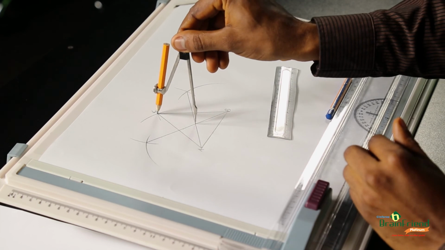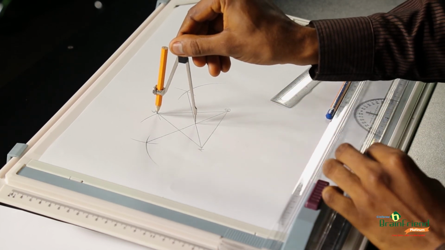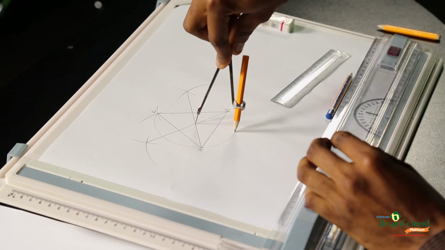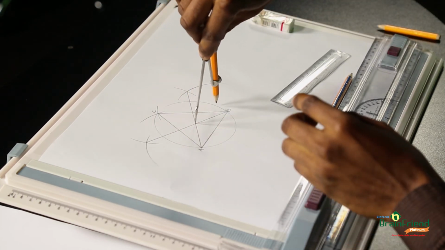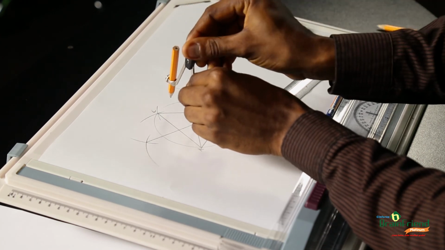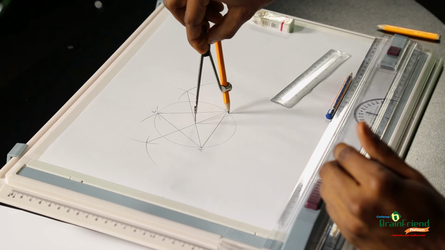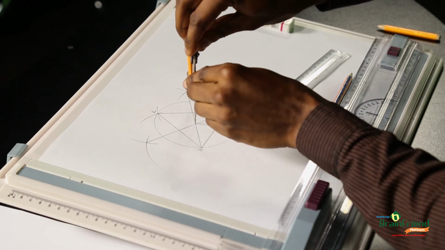Having done that, you can now circumscribe the triangle. Make sure the circle is touching the 3 vertices of the triangle.